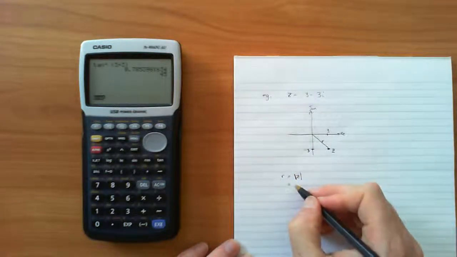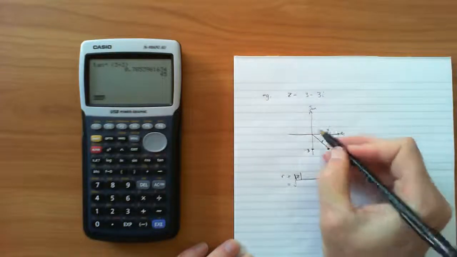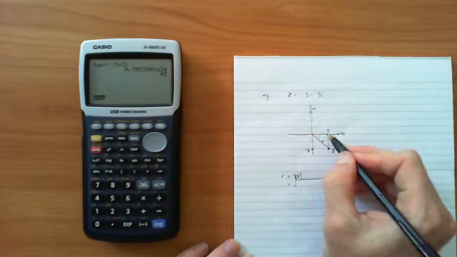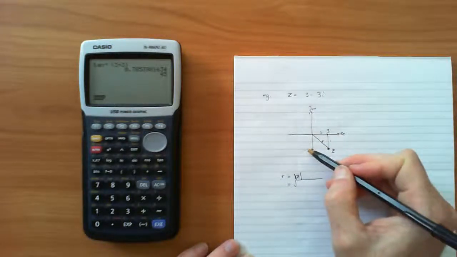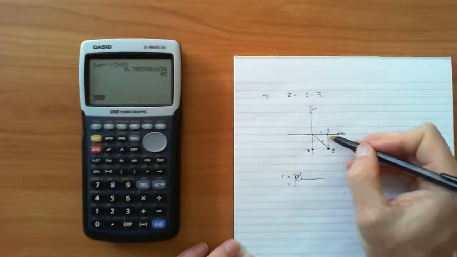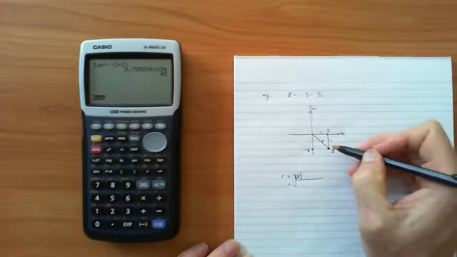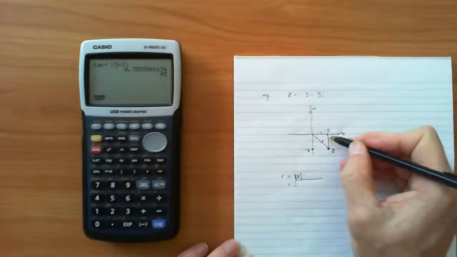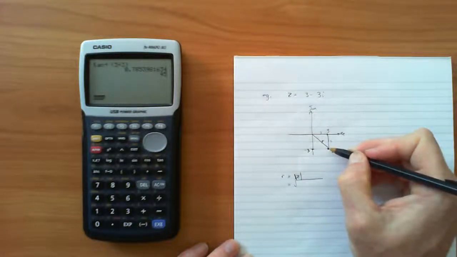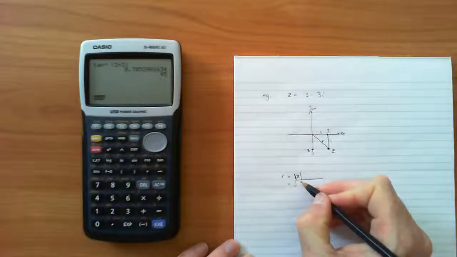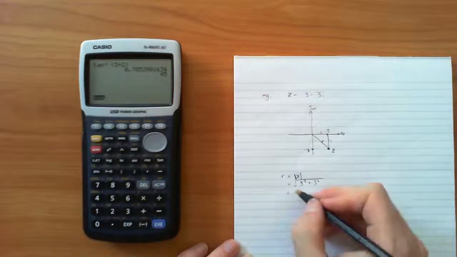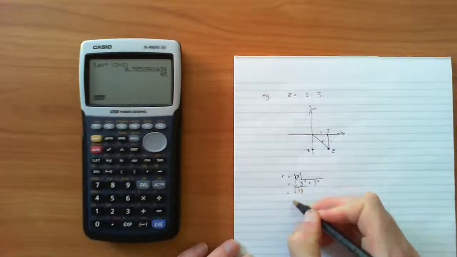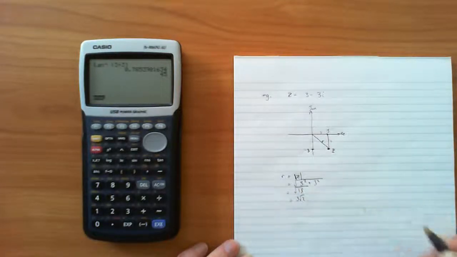Mod z or r is the square root of, okay, it's just a right angled triangle, 3 squared and 3. Don't worry about the fact that this is at -3. The length of this line is 3 units long, and you'll save yourself a lot of headaches if you just write it as 3 units. So 3 squared plus 3 squared, same as the last example, it's going to be the square root of 18, which will be 3√2.